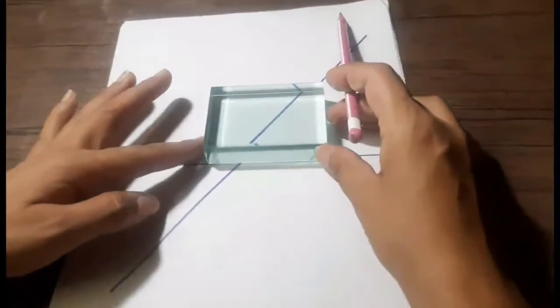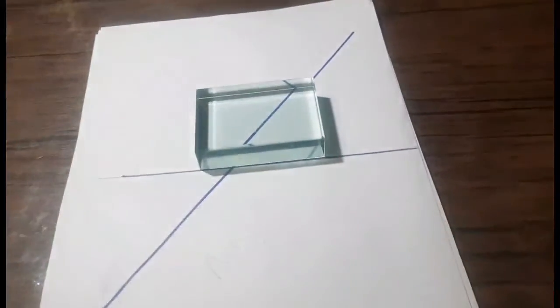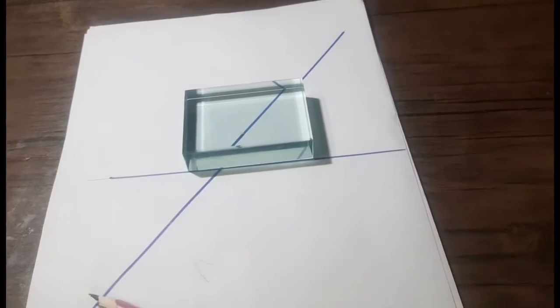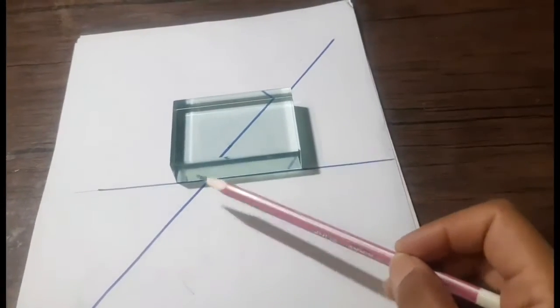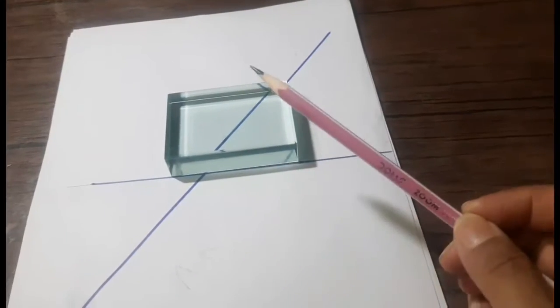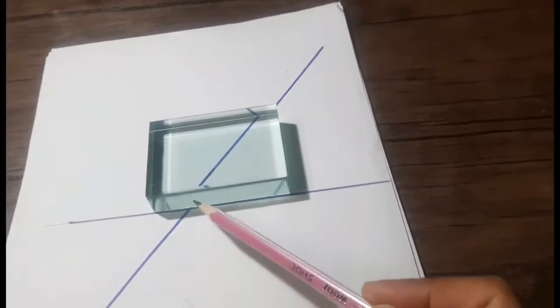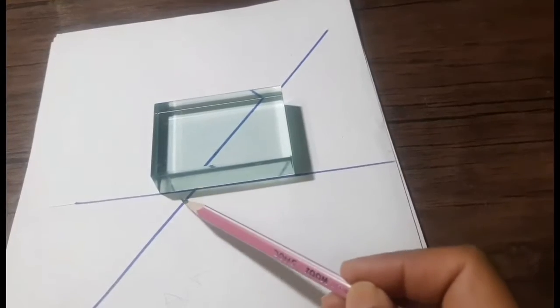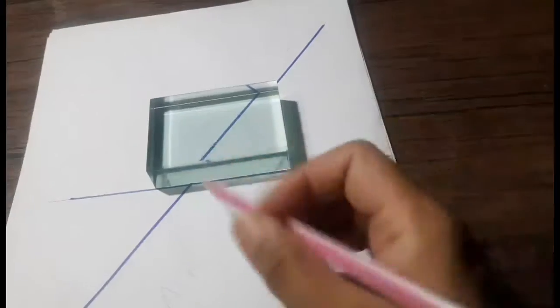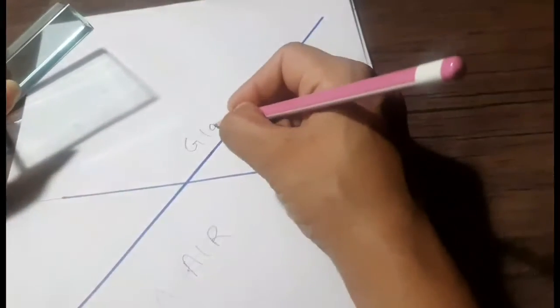But when another medium comes in the path of that light, what happens? This is a glass slab. This ray of light travels straight through the medium of air, but at the interface of air and glass slab the speed of light changes, and due to this change in speed of light at the interface, the ray of light bends, because this is the medium of air and this is glass.